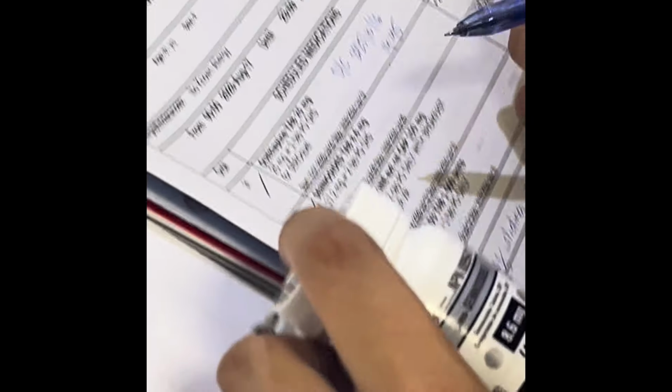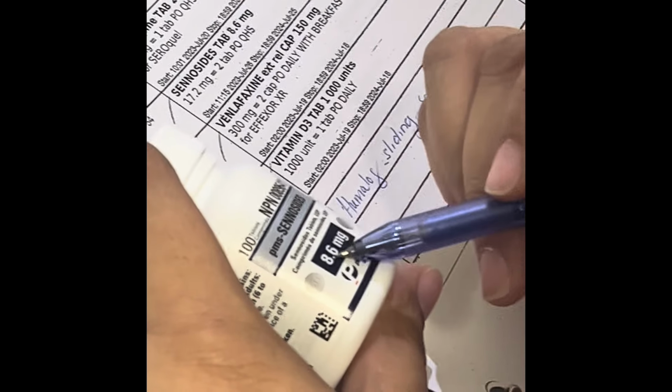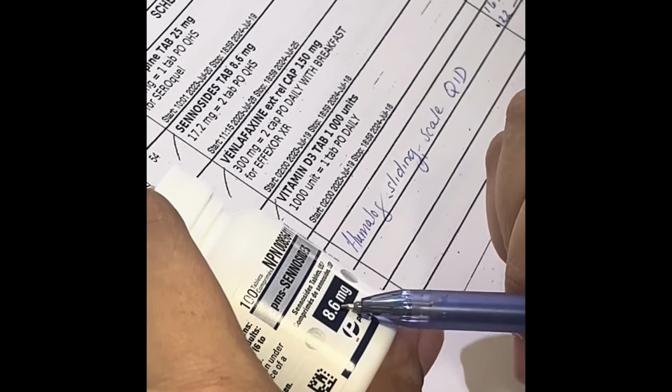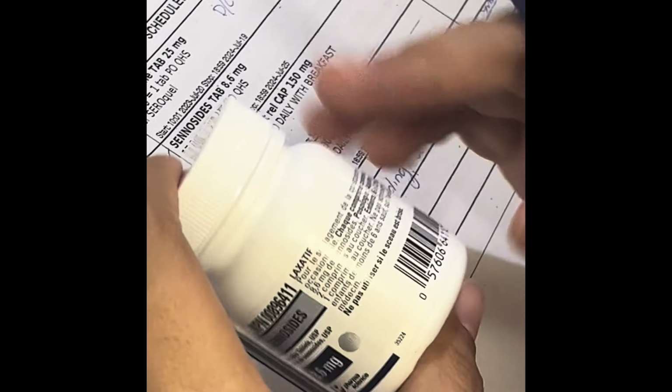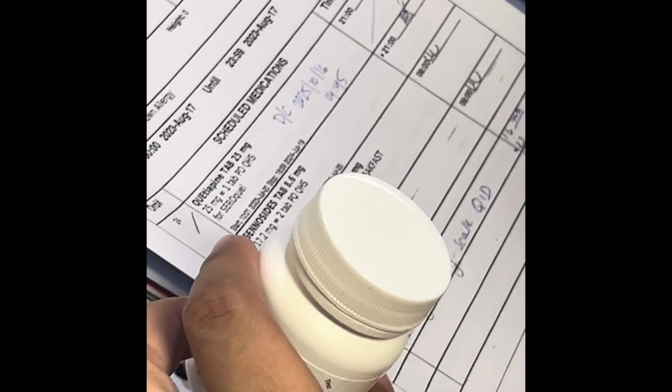And that's exactly what we get here. We take our bottle, same way we compare it, Senosides. The dose is 8.6 milligram on hand, so we have 8.6 milligrams. And the expiration date on the bottle, as we've done before, is October 2026. So it's okay. To prepare a stock med like this, we want to get a cup.